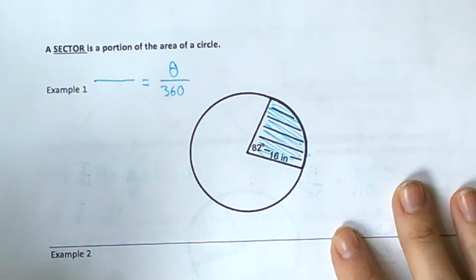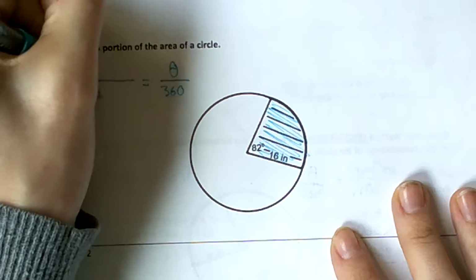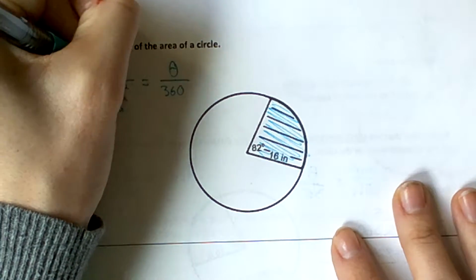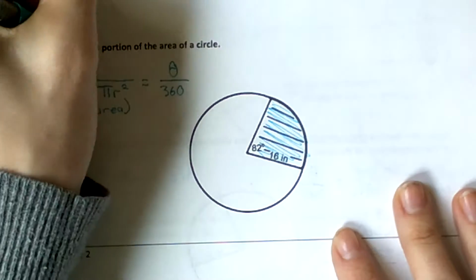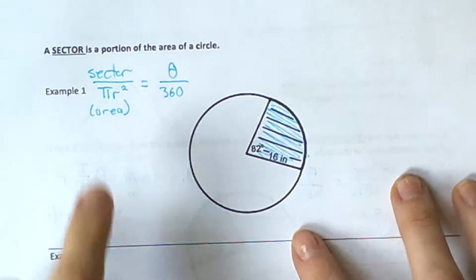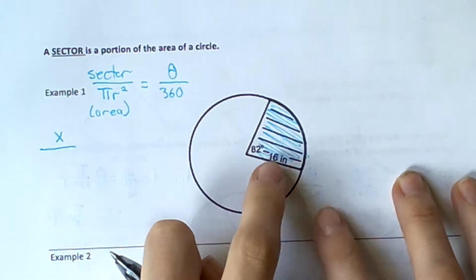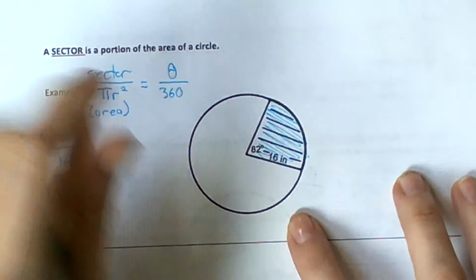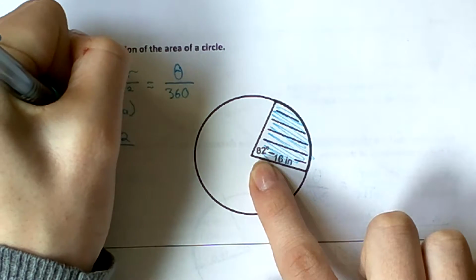And then the entire area of a circle is going to go down here. So last time we did circumference because we were talking about arc length. This time because of the sector, we're talking about area. The total area is right here, pi r squared. And in parentheses underneath that, let's write area to remind us. And then up here is going to be my sector, how big my sector is. So sector is what we're finding out. So that's going to be my x over pi r squared. So that's pi times 16 squared. Equals theta, which is 82 degrees, over 360.